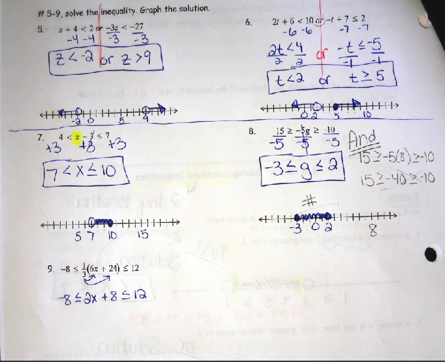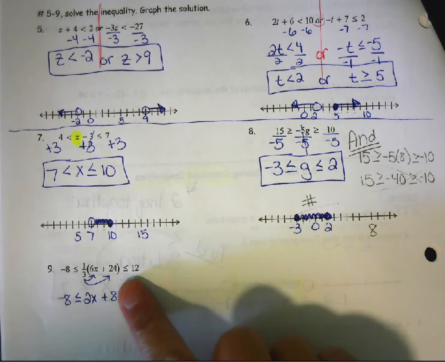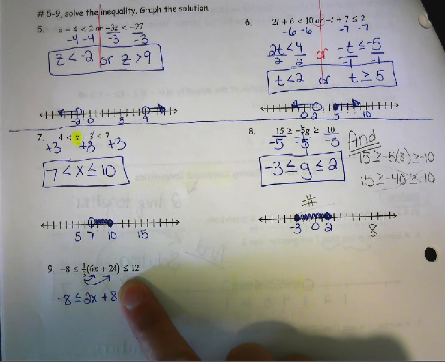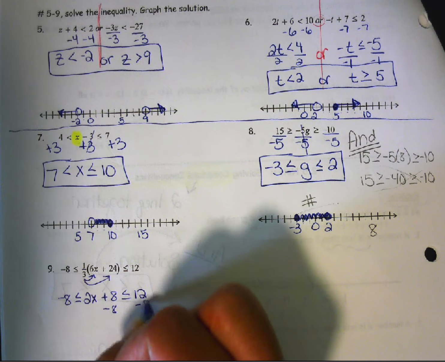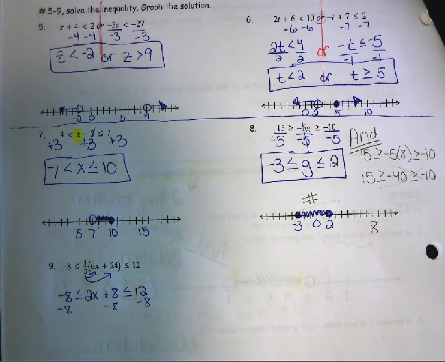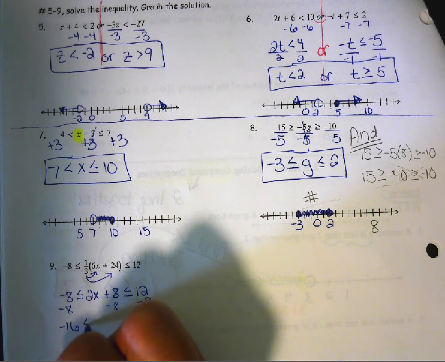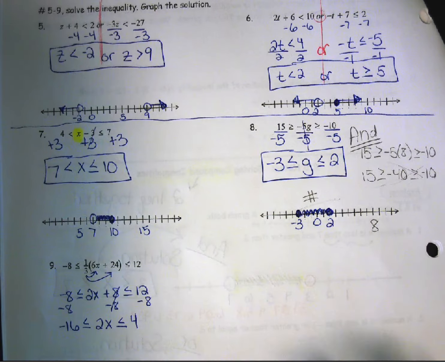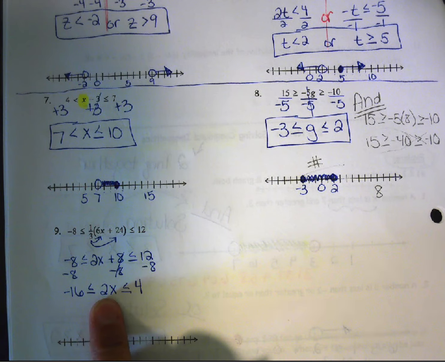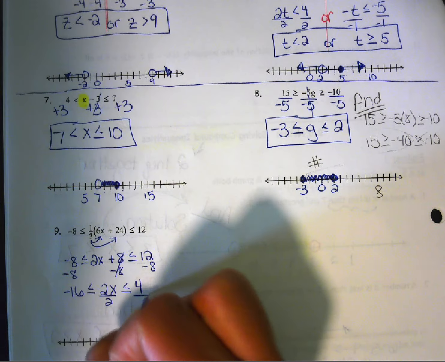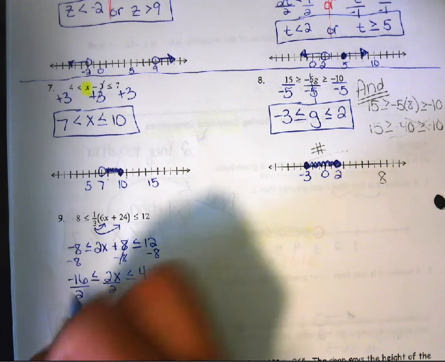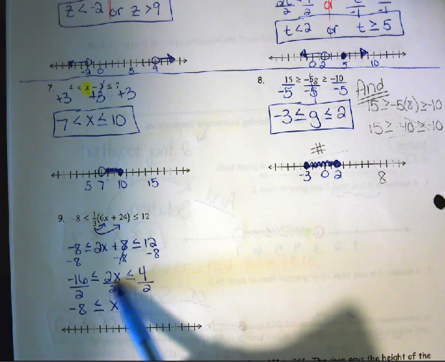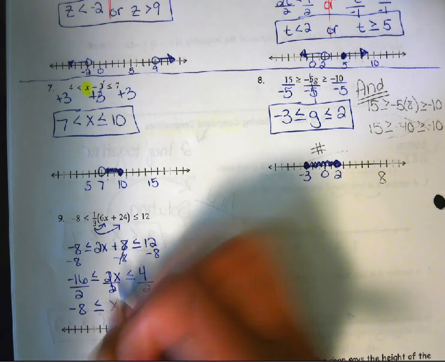Okay? So now, just like normal, if I were to give you this problem, the very first step you'd tell me to do is subtract 8. So you're going to move the 8 first. You just have to do it to all the sides. So this becomes -16, and then this cancels, and that's a 4. And then just like normal, I need to get rid of this 2, so I'm going to divide. So I have -8, and notice I'm not changing my symbols at all because I divided by a positive. So this cancels, and I get a 2.